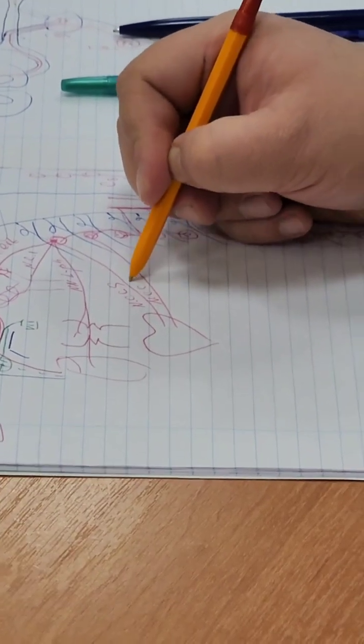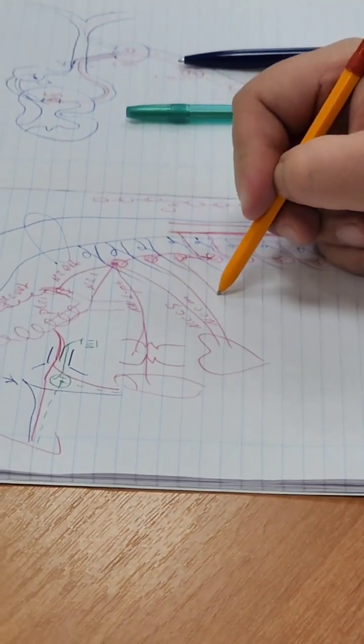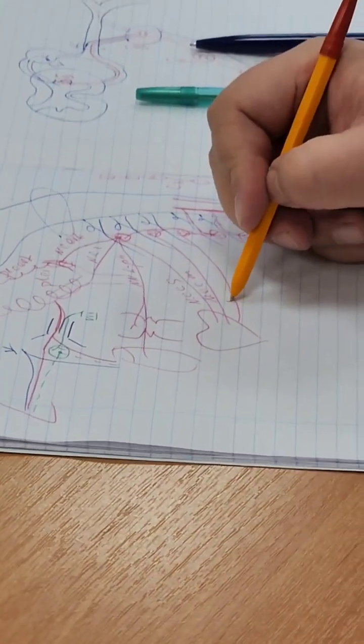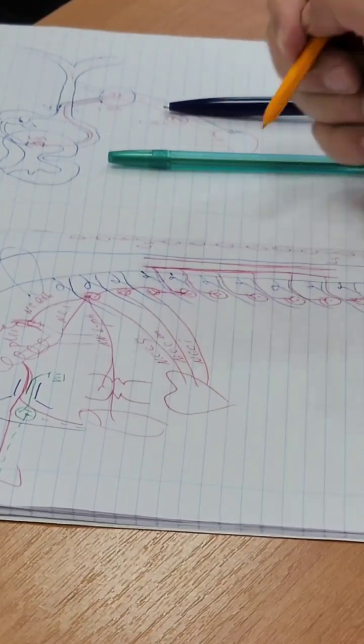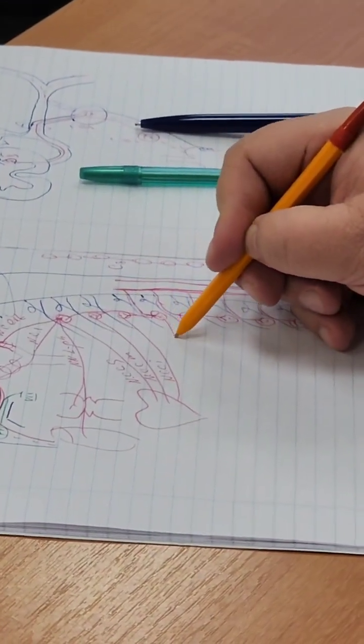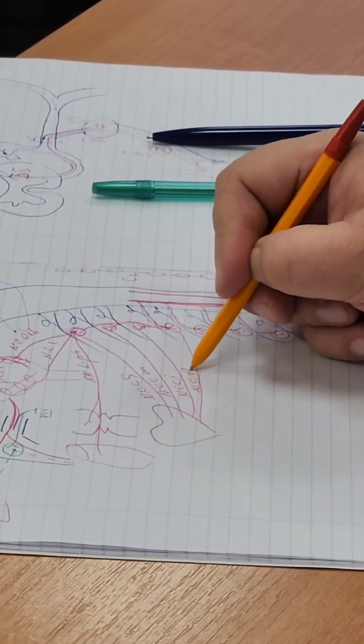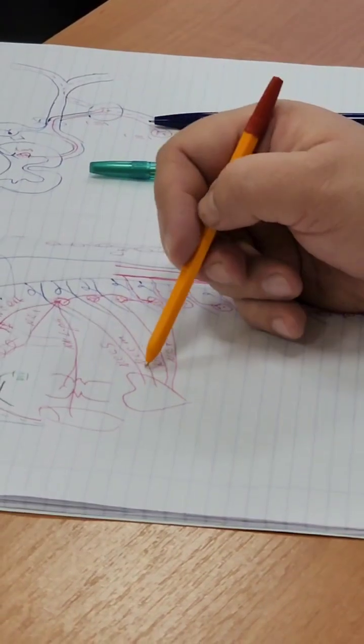The inferior cervical ganglion gives nervus cardiacus cervicalis inferior. And the upper thoracic ganglions give nervi cardiaci thoracici, and supply the heart.